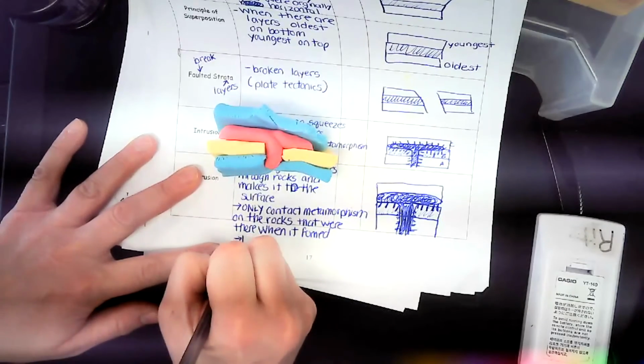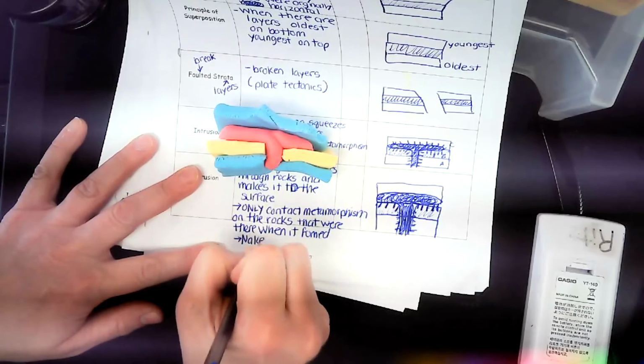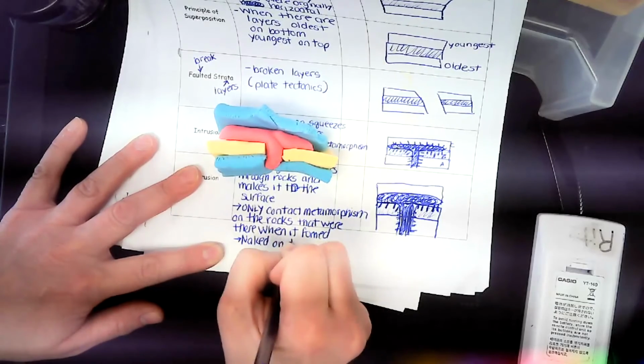I'm gonna add naked on top. Maybe I should have said bald. So you do have to be able to tell the difference between an intrusion and an extrusion.